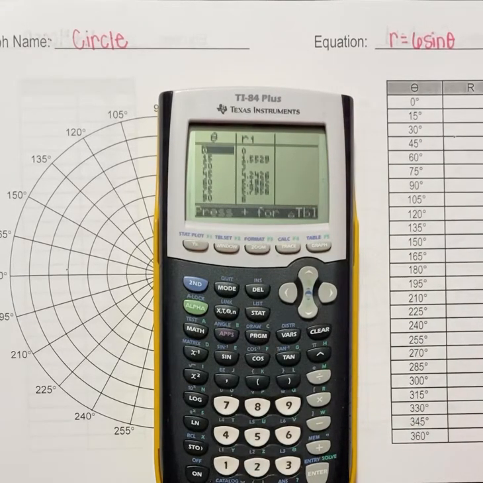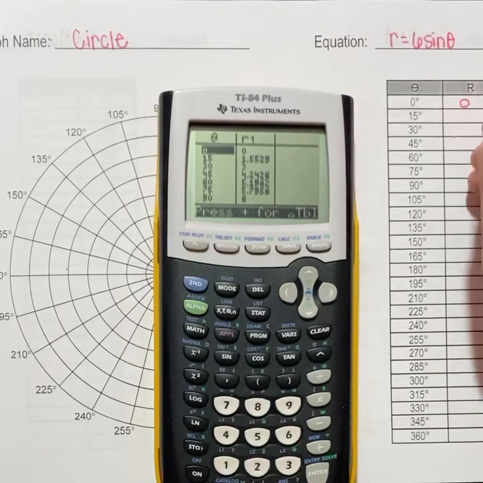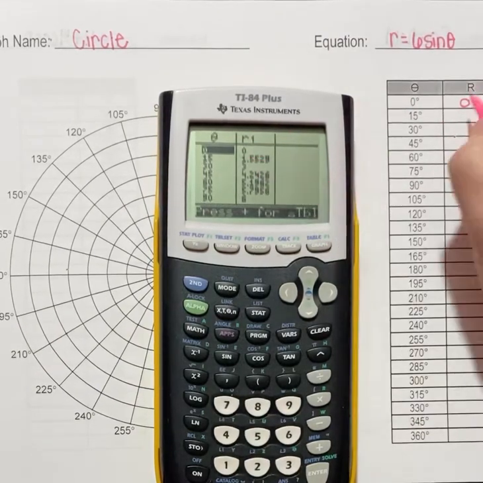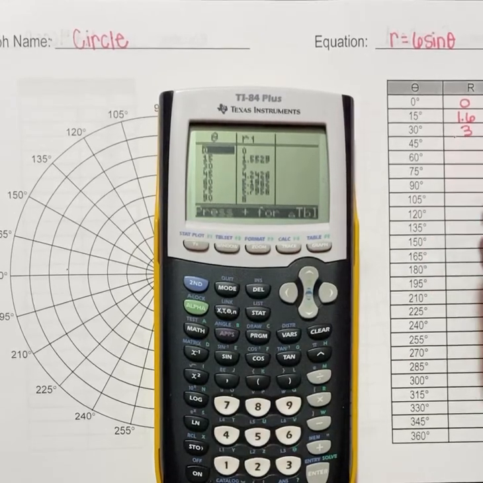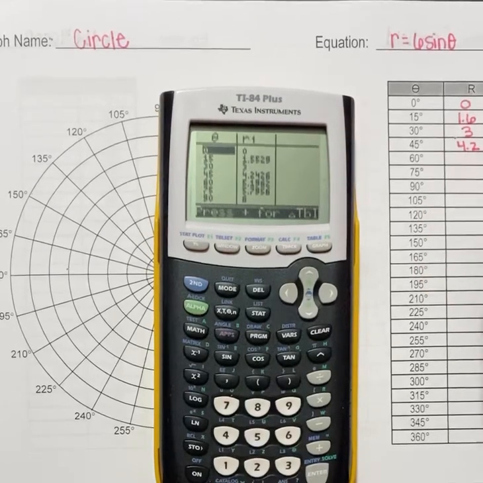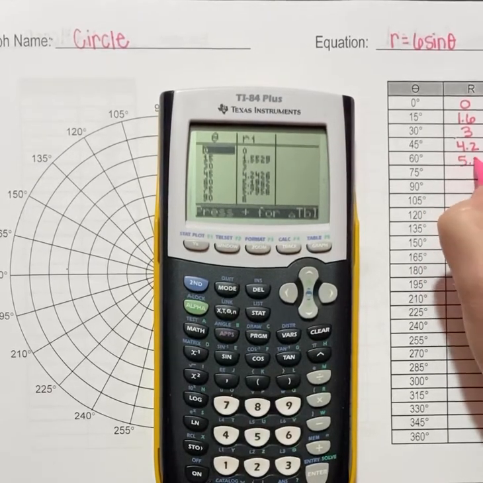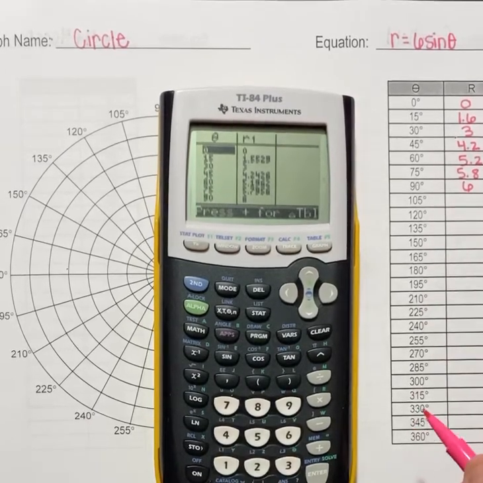To get to my problems over here, I'm just going to round these to the nearest tenth. First, I've got 0, and I'm just going to copy my chart. So we've got 0. The next one, this 5 is going to bump up, so that's about 1.6. Then we've got 3, going straight down. Then we've got 4.2. Then the next one is 5.2. Then we've got 5.8, and then we've got 6. So that's up to 90 degrees.